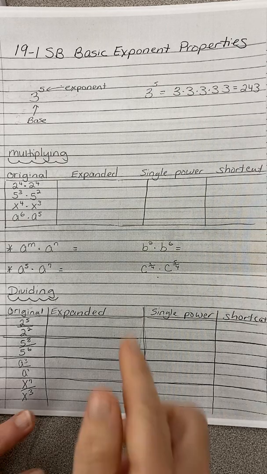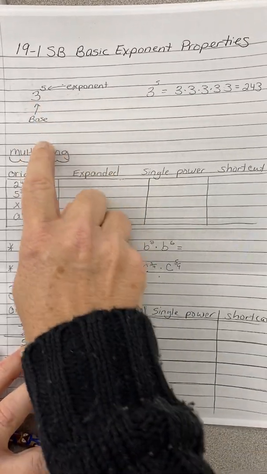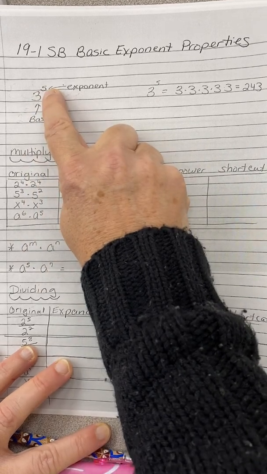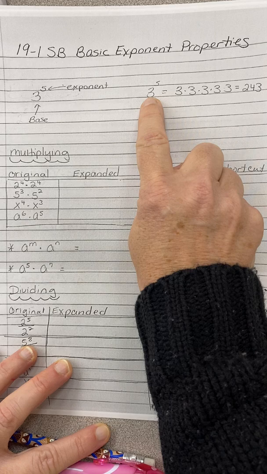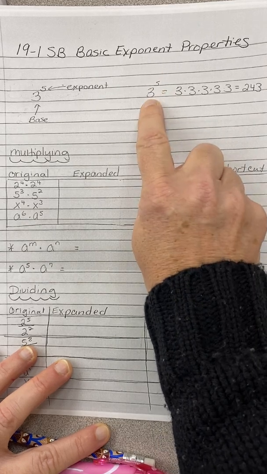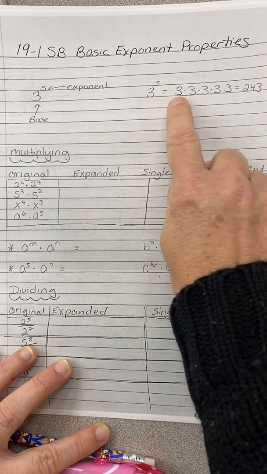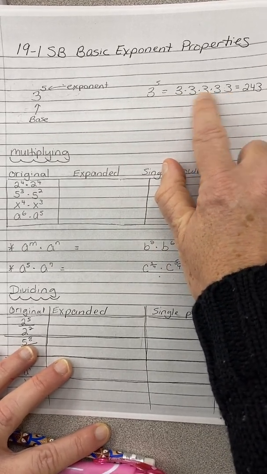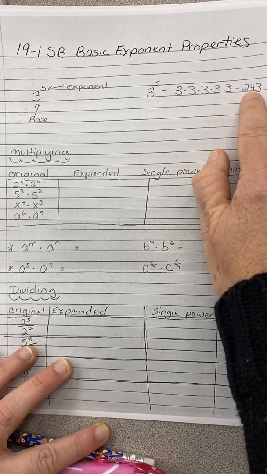So just to do a quick review, when we have a number written like this in exponential form, the 3, the large number, is the base, the little guy in the corner is the exponent, and that just tells you that you are going to multiply 3 five times. So this is expanded form, 3 times 3 times 3 times 3 times 3. And then if you were to simplify it, it would be 243.